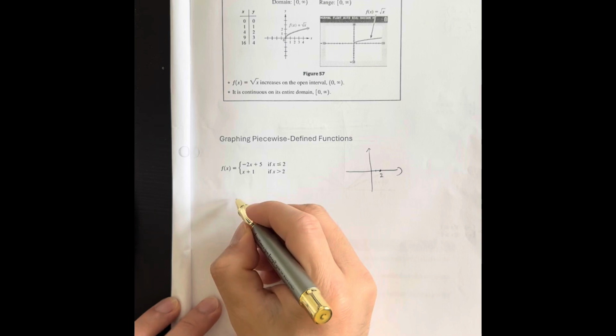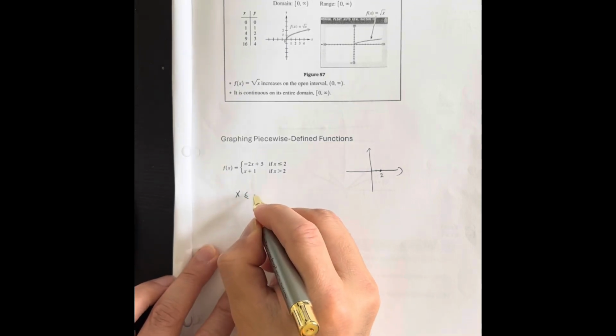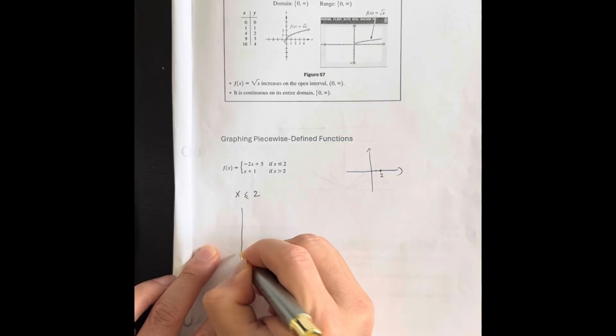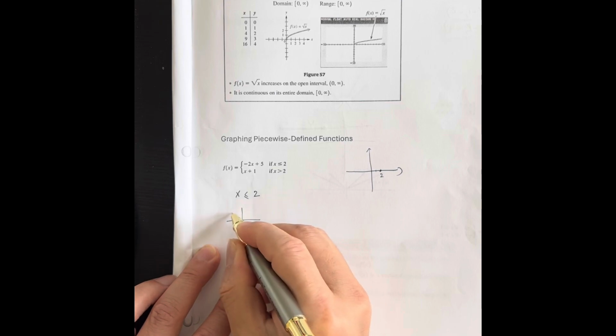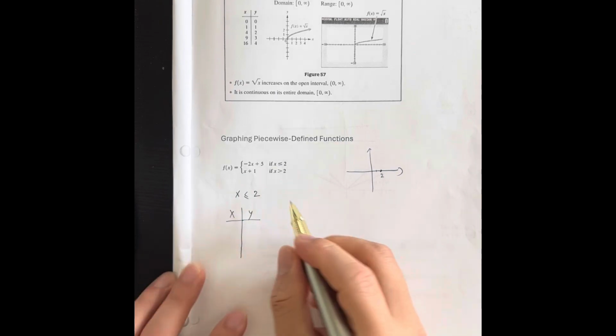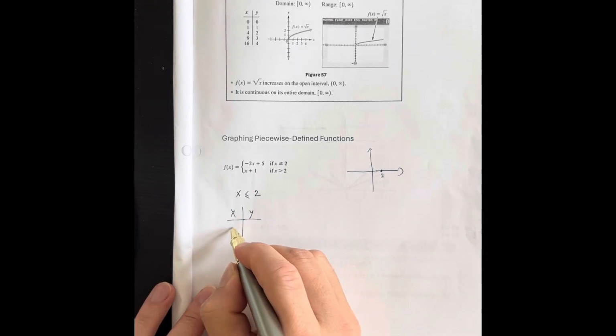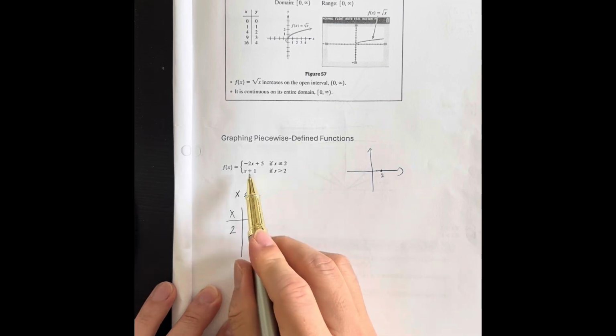So let's try the first part. When x is less than or equal to 2, let's try an x. Let's find x and y. 2 is included here, so we can use 2 here.